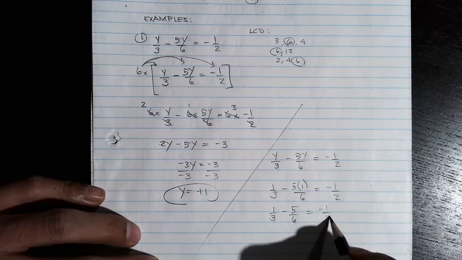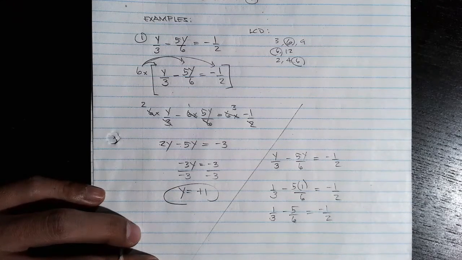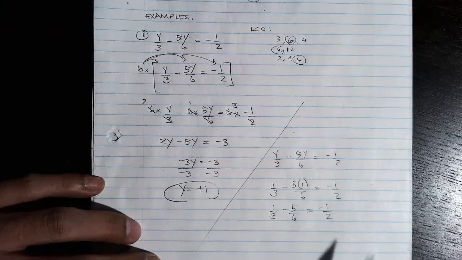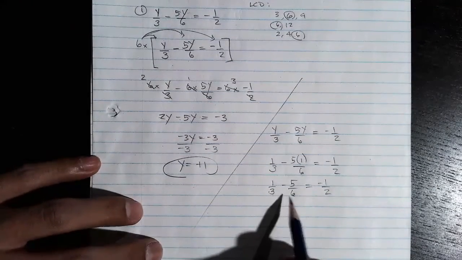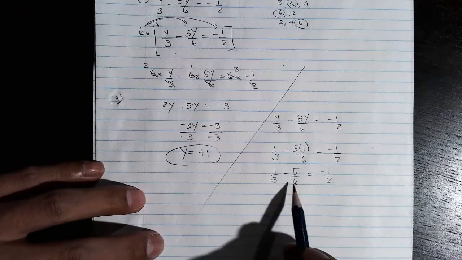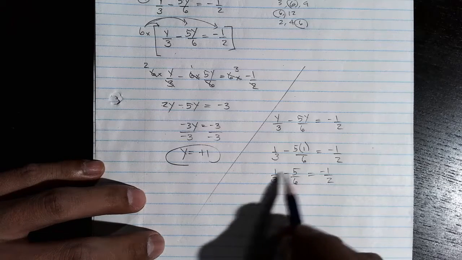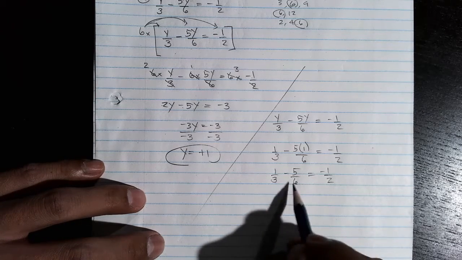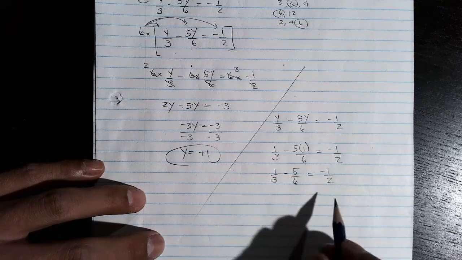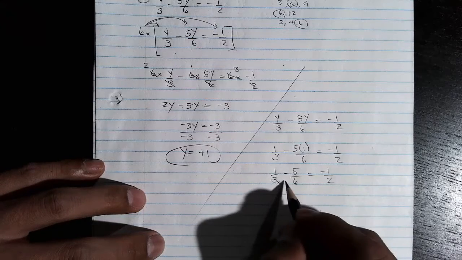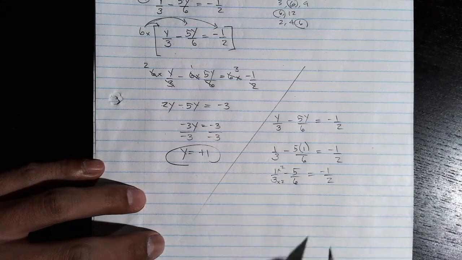Okay. Does 1/3 minus 5/6 equal 1/2? Well, don't take a shortcut. I need you to show me that you still remember how to subtract fractions. To do the subtraction here, you need a common denominator between 3 and 6, which is going to be 6. So multiply both sides by 2.